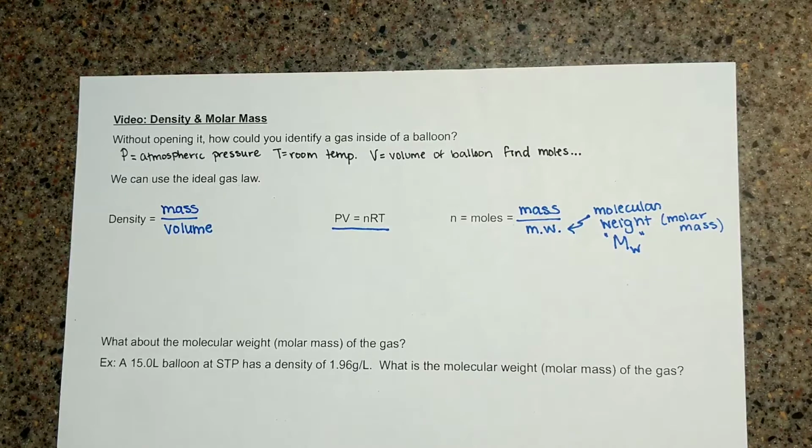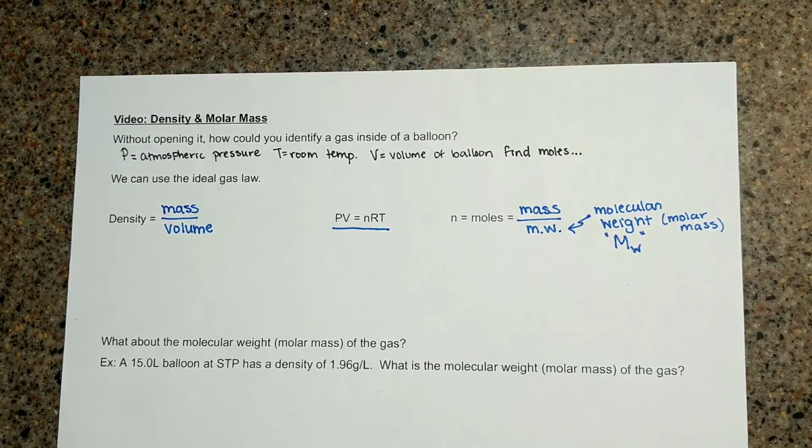We would know the volume of the balloon, but we would need to find the moles of gas in the balloon. Once we know the moles of gas, we could figure out the molar mass of the gas inside the balloon, and from there we could figure out what gas is in the balloon. So to do this, we need to figure out both density and molar mass from the ideal gas law. So we need to do a little deriving here.